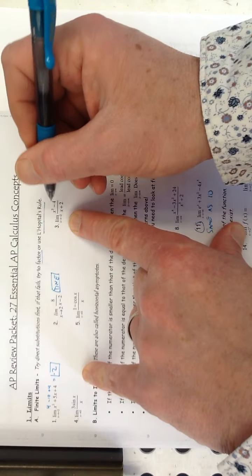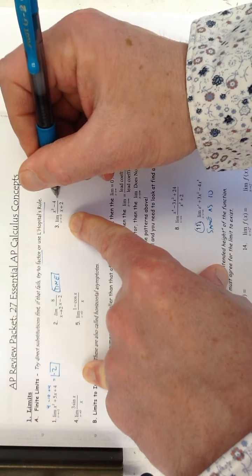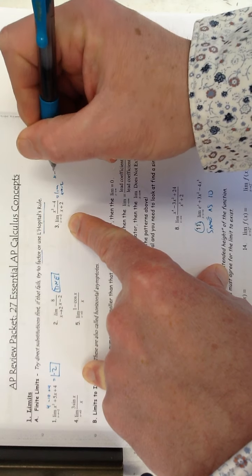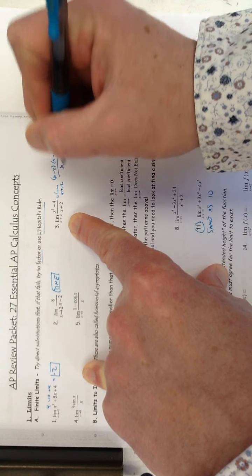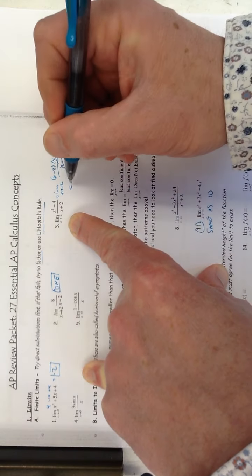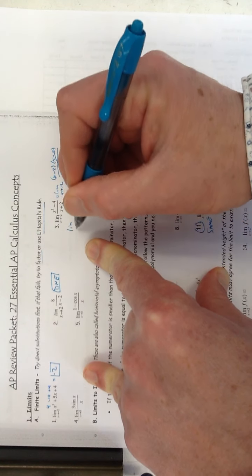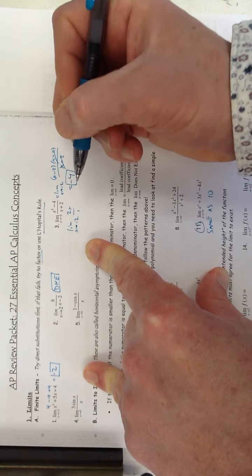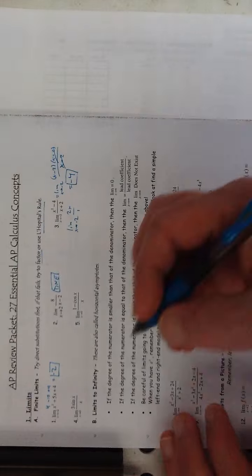Plug in the negative 2 here, and I get 0 over 0. That is an indeterminate form, which means I have to do more work. Here I could either factor and cancel, and if I put the negative 2 in now, I get negative 4. Or I could use L'Hopital's rule. Derivative of the top is 2x, derivative of the bottom is 1, plug in the negative 2 and you get negative 4. So either way, both work.